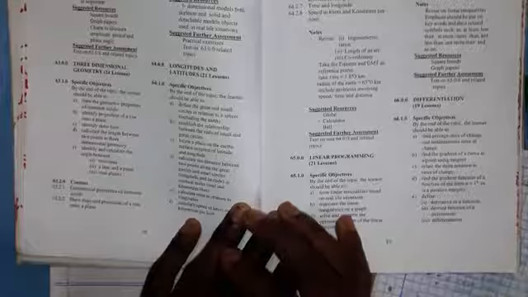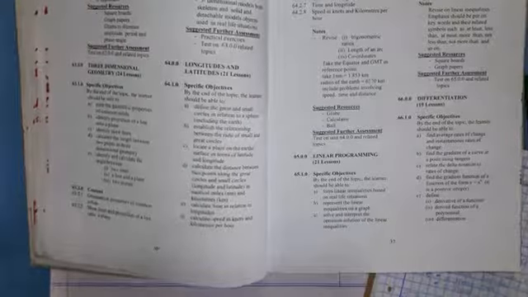Welcome to this tutorial in which we shall be able to begin a new topic in mathematics, that is longitudes and latitudes. Before that, I would like us to have a word of prayer.